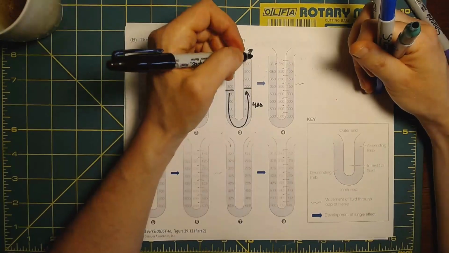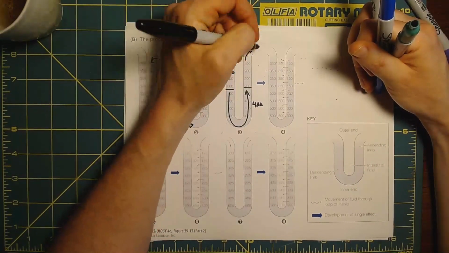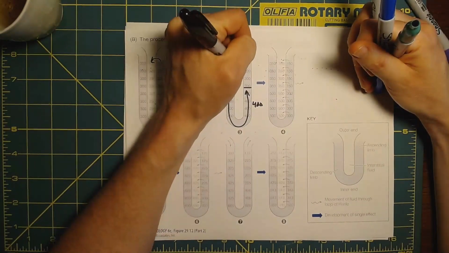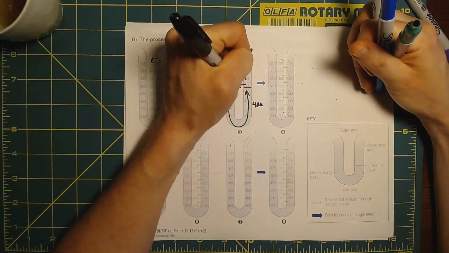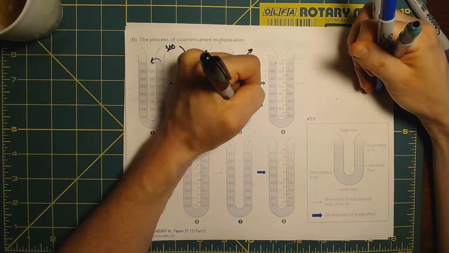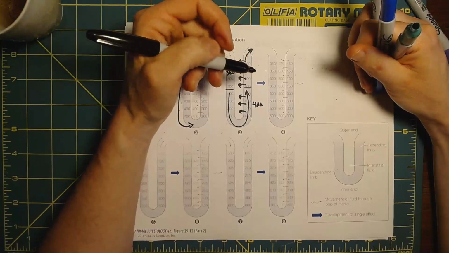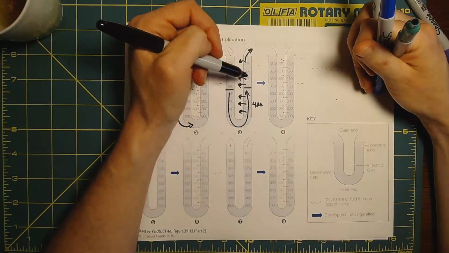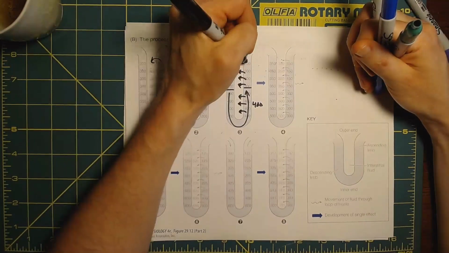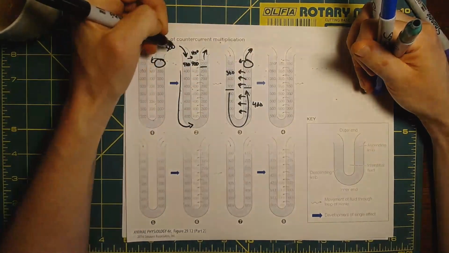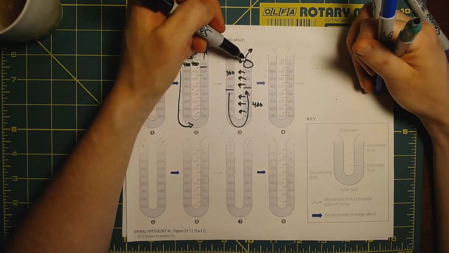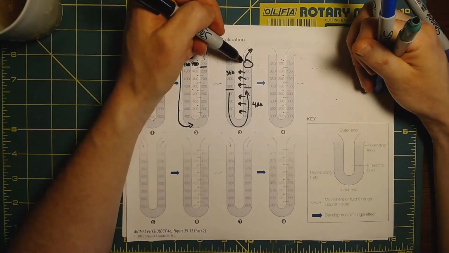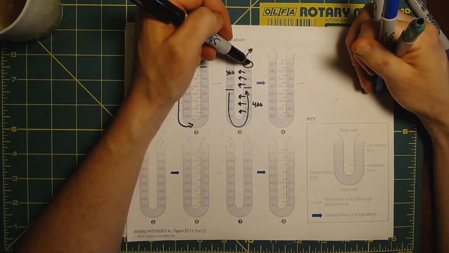Okay, so now if our sodium chloride transporters do their job again, remember they're all the way along this length here, we're going to move out another increment of sodium all the way along here. But because this fluid now is lower in concentration than it was previously, we're going to wind up with an even lower concentration here than before.